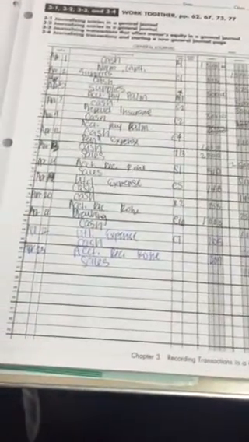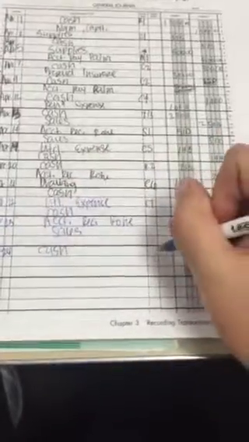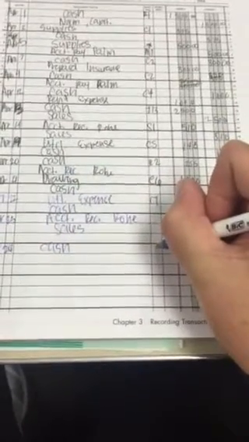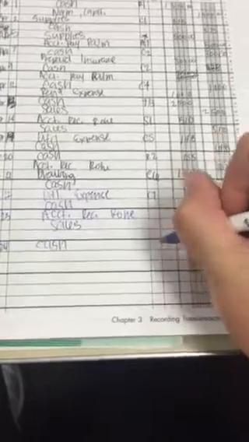Alright, our next one we have is April 26th, received cash from sales of $1,670. So again, we are going to put in our April 26th. Alright, it says we received cash from sales, so we're going to put down our cash, and we have our document number as T26.